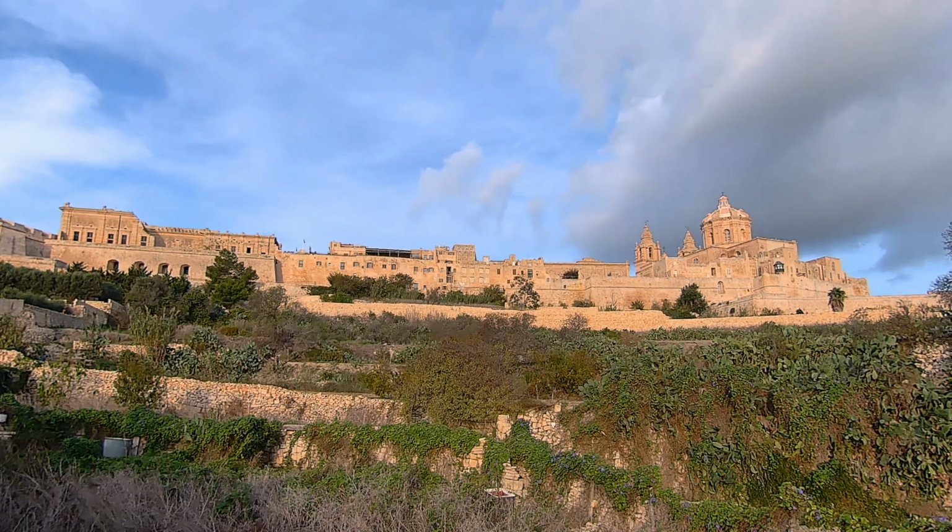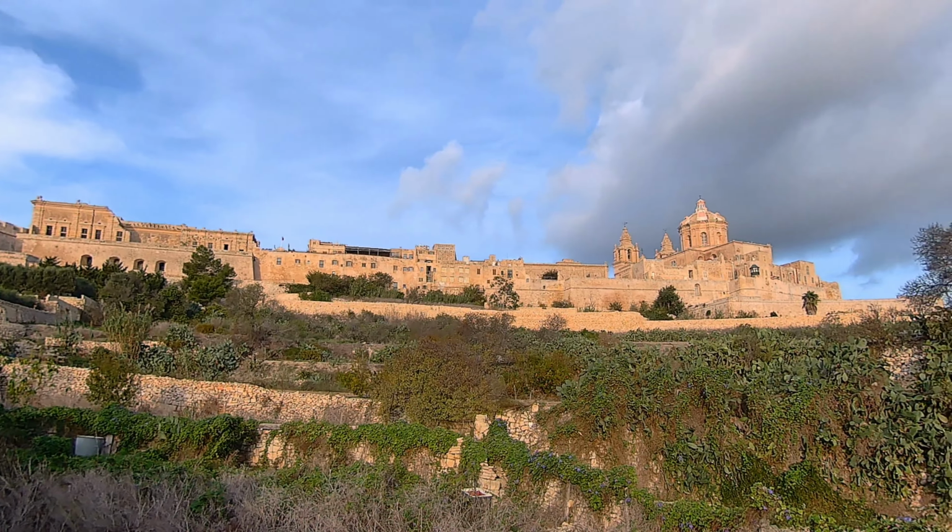Sorry about the noise behind me. I have traffic passing by. I stopped on a main road to take an image of this medieval city called Mdina on the Maltese Islands. I'll be turning it into black and white and possibly into fine art. So I'll see you back in the studio.